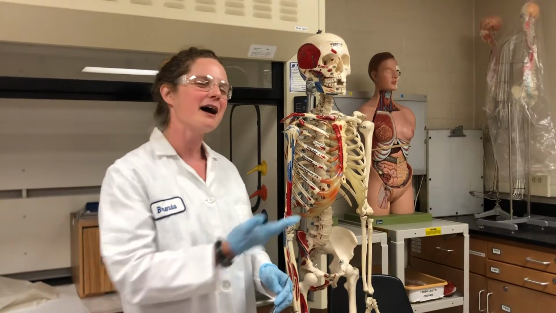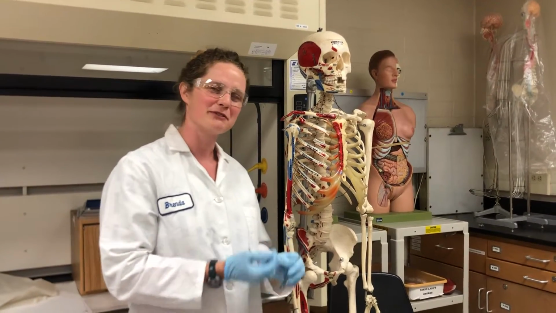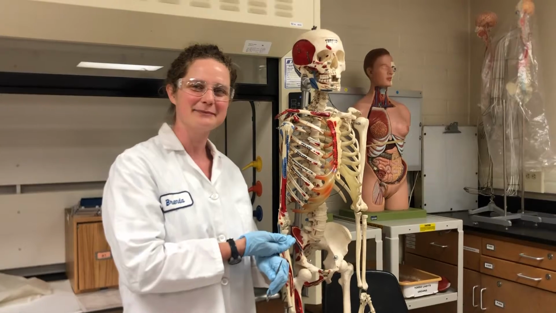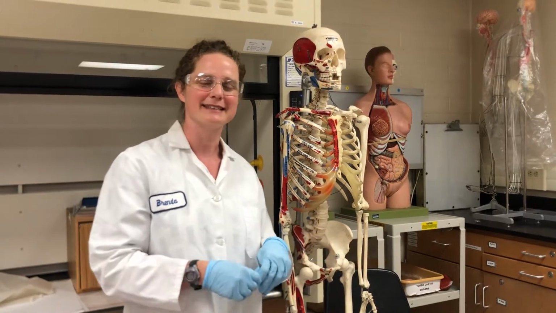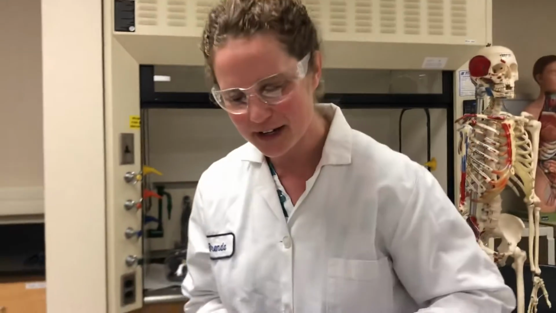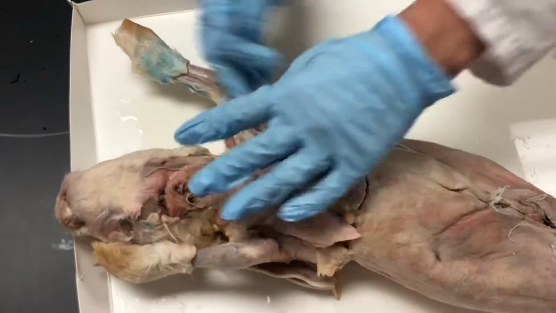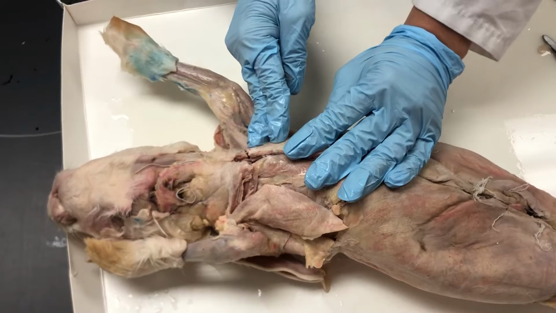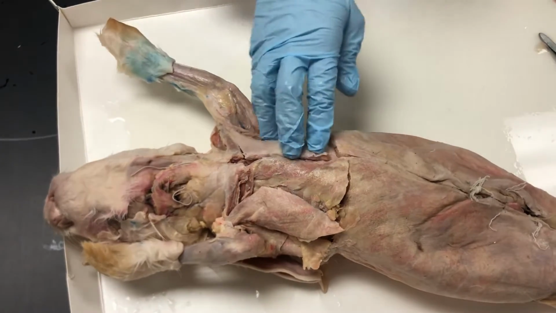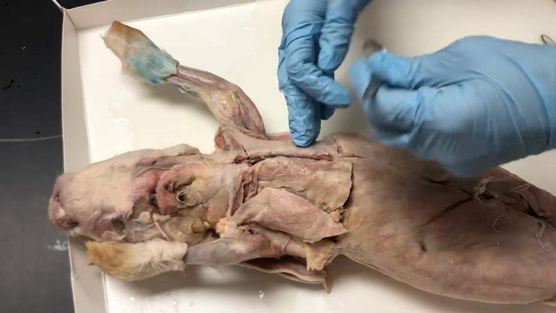I'd like to introduce you to my friend Carl over here, the skeleton. He's going to be supervising today. So come on over here. We have our rabbit here, and today we're going to be getting into the thoracic cavity to look at the respiratory and cardiovascular structures. So first, let me show you how I got into the thoracic cavity.